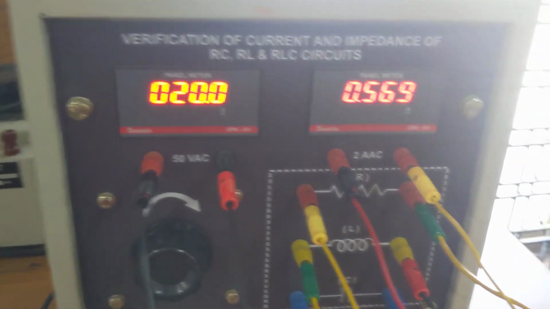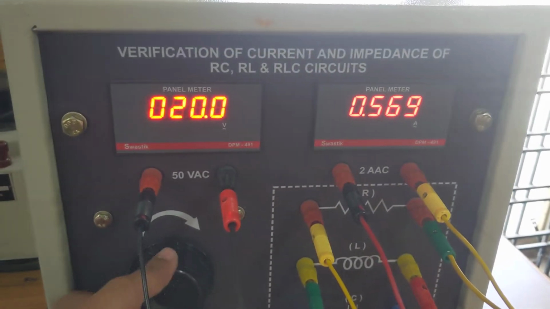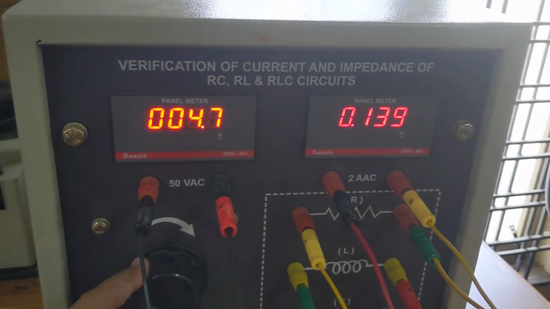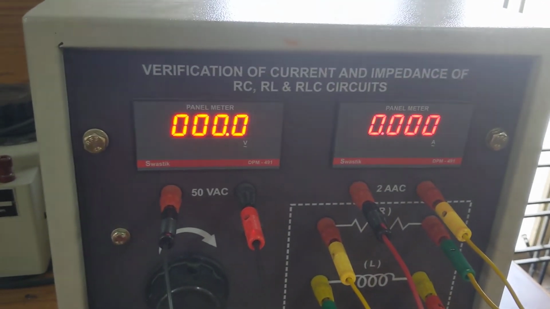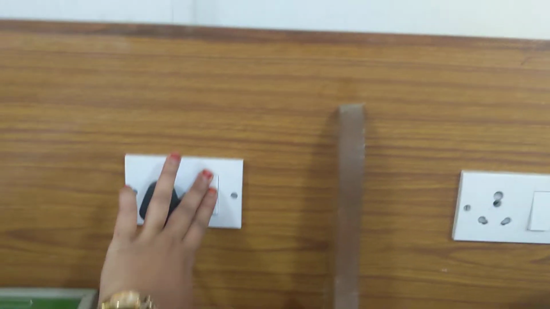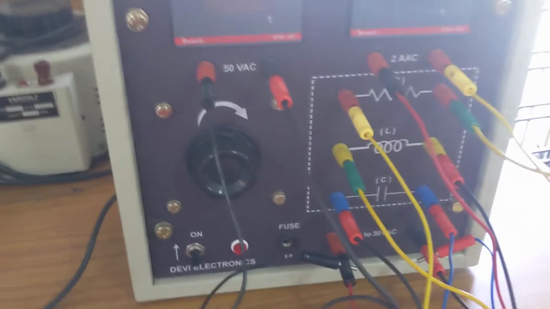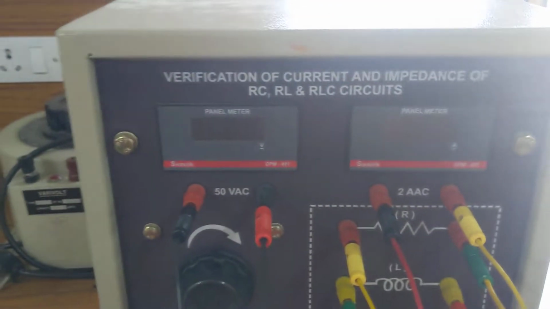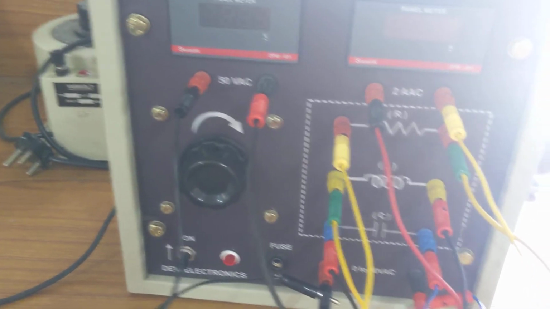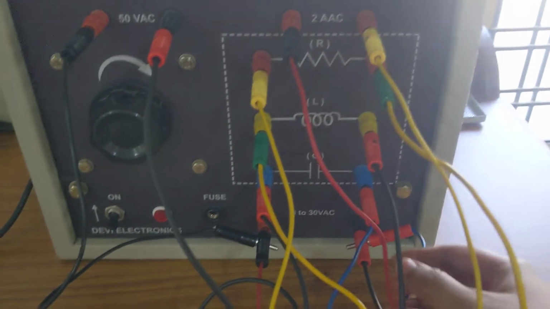Once you are done with your reading, reduce the value to 0, and turn off your supply and your main supply. So this is for your RLC circuit.